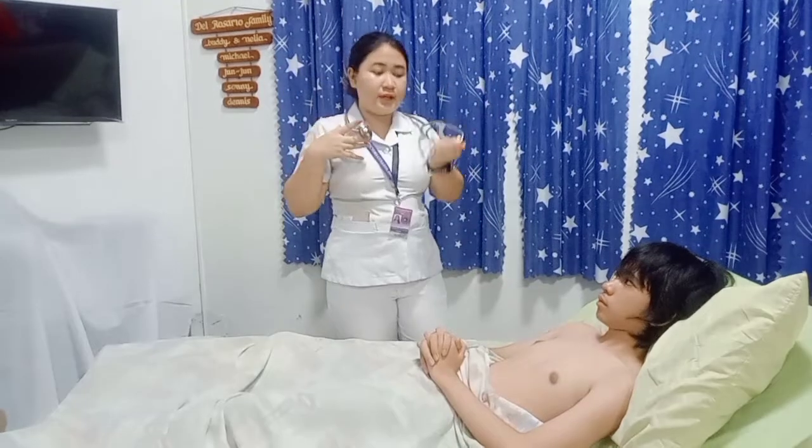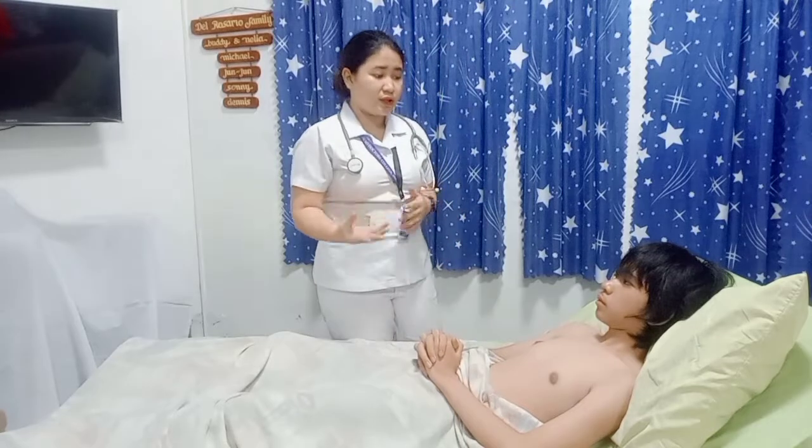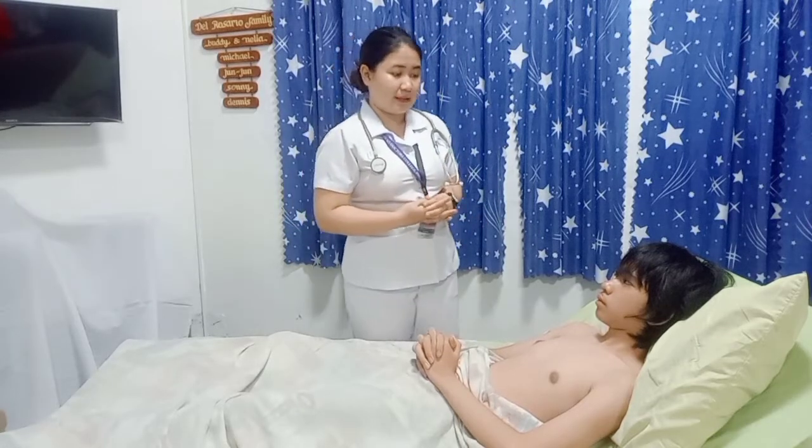Okay, I observe that there is a difference of 4 beats between your apical pulse and your radial pulse. So this usually indicates abnormalities, okay?